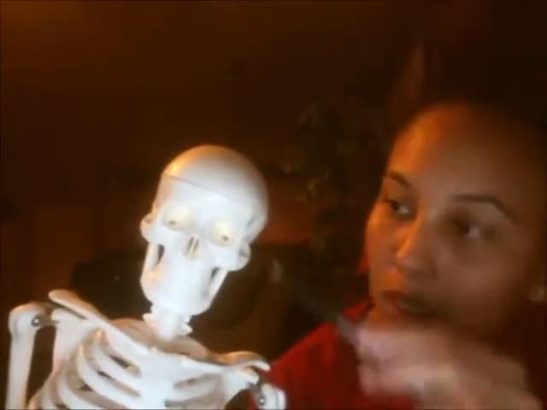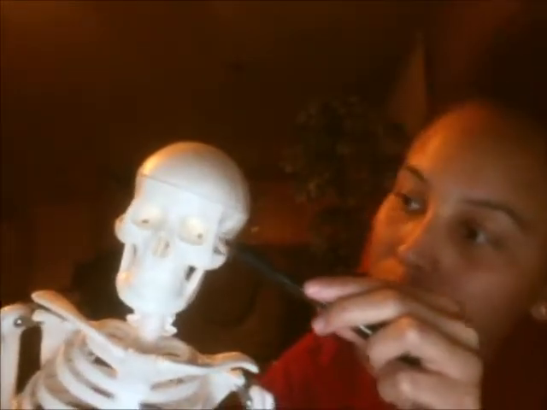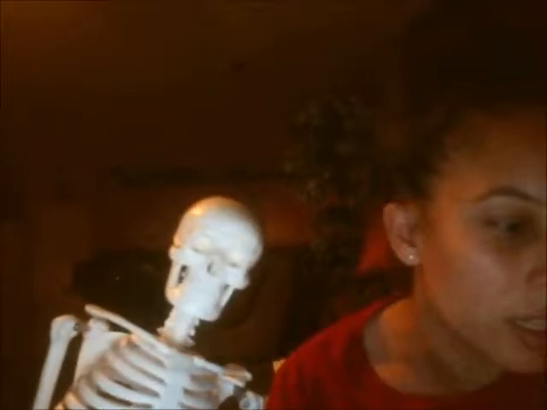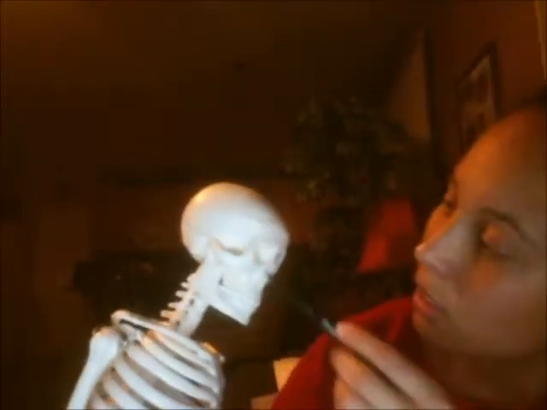The sphenoid is the middle of the eye socket, right in there. The lacrimal is on the inside of your nose, inner eye, which is located right in this area. The ethmoid is also on the inner side of the eye, right in this area. The zygomatic is the cheekbone, right here.